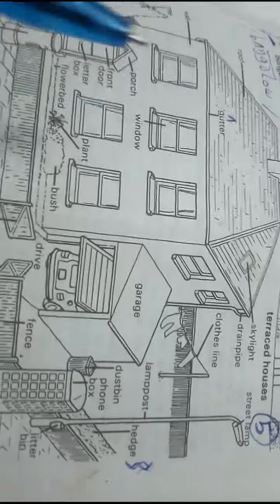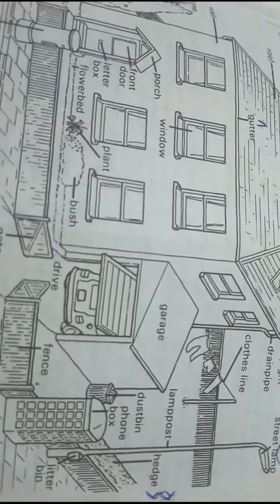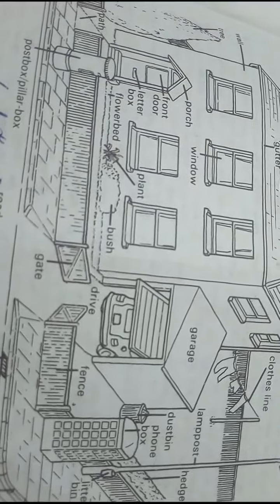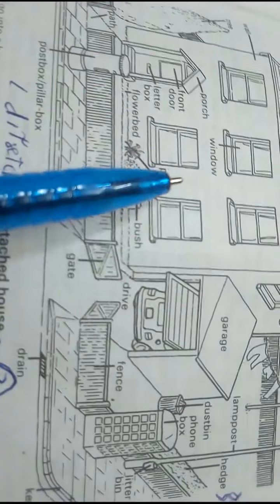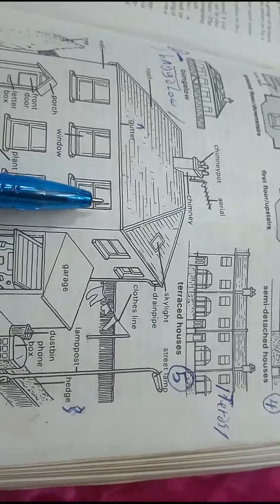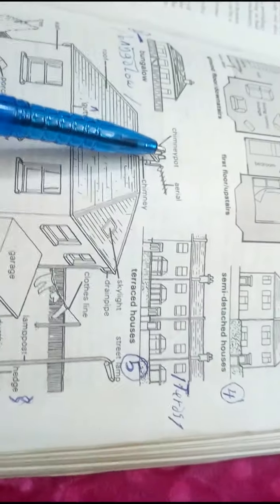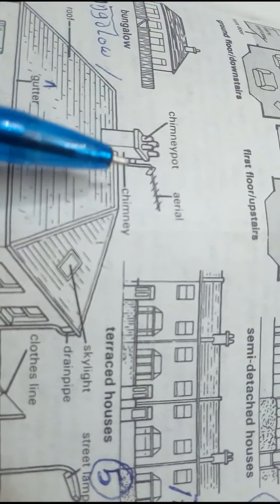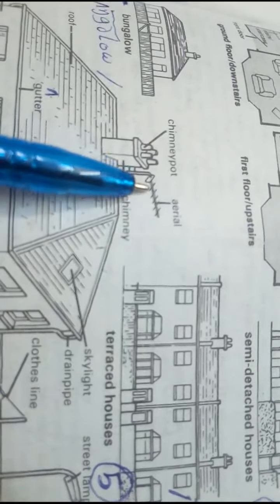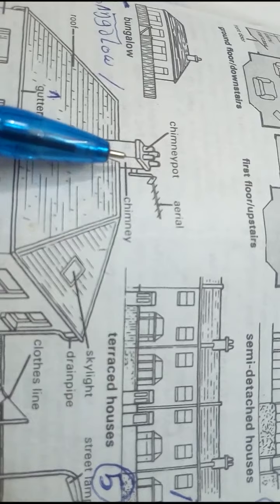This home, we have a detached house. We have a diagram. Look at this diagram. We have a chimney pot for releasing smoke. And we have an aerial for TV.